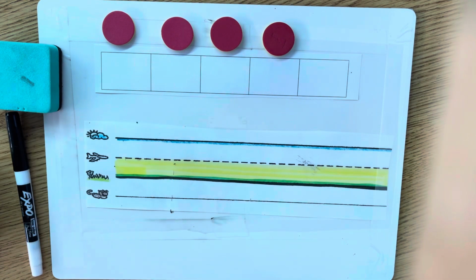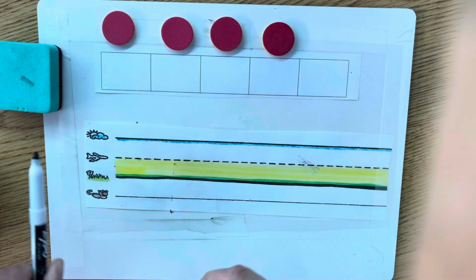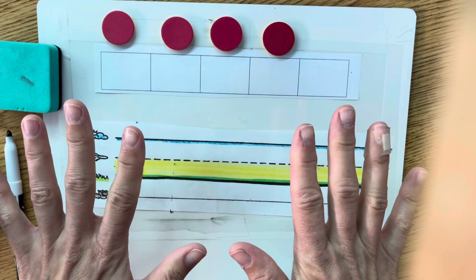I have my eraser down, I have my marker down, and remember when you hear the bell, you stop, put your hands on your head, and look at your teacher. We're going to start by opening our marker and then putting our marker down. I have nothing in my hands right now.